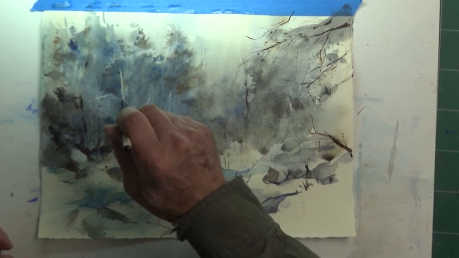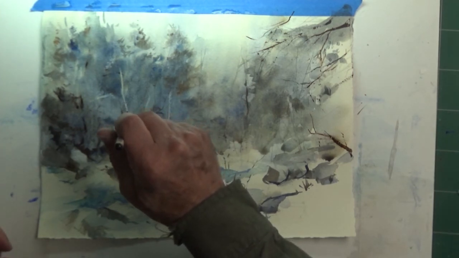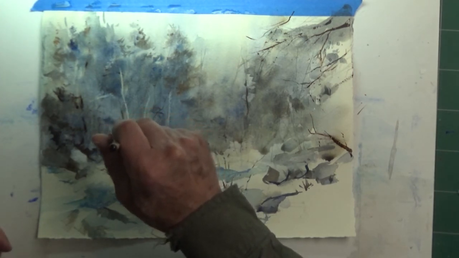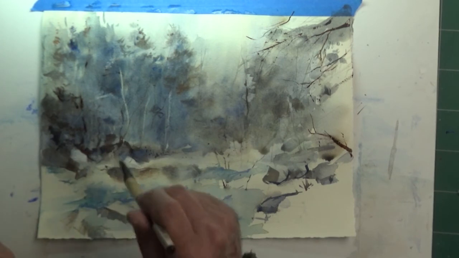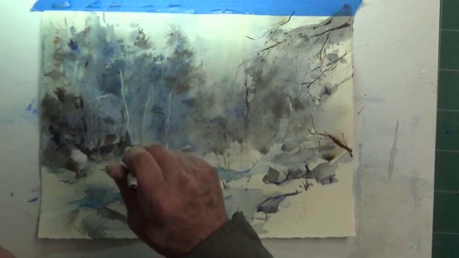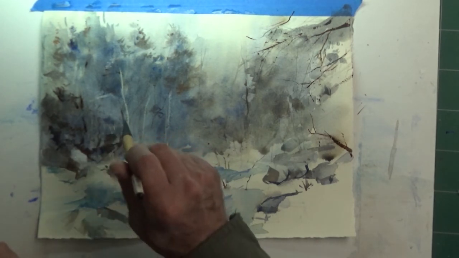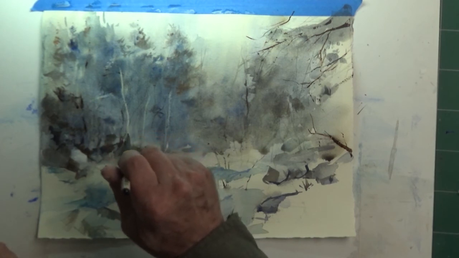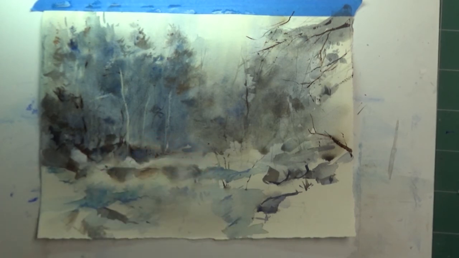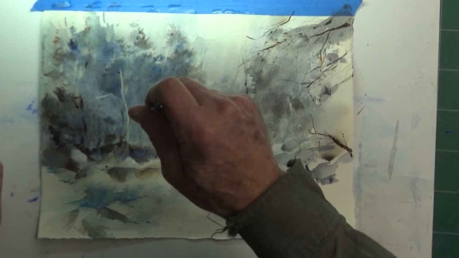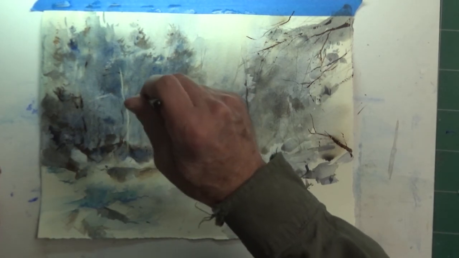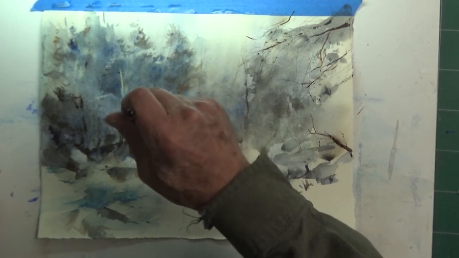Nice bright. Okay, a little tree there, one here.